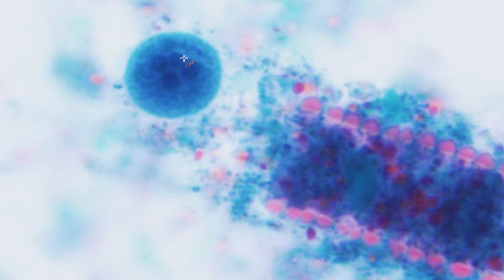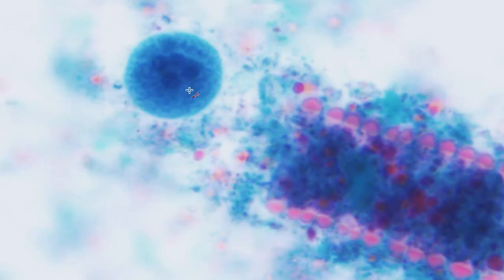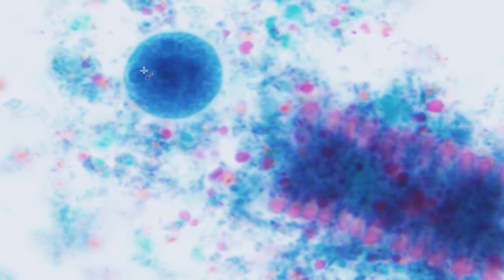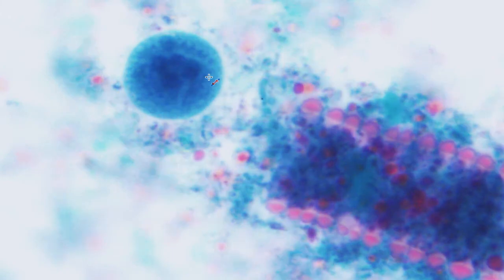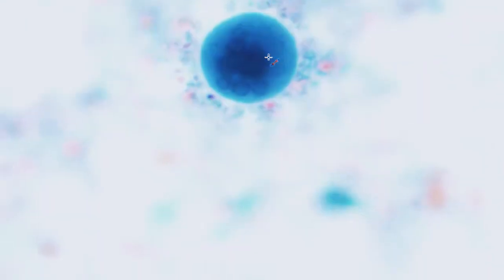Here is another cyst of Entamoeba coli, 4, 5, 6, 7, 8 nuclei. And you'll see uneven peripheral chromatin. You have to kind of imagine a little bit, but I think it's a bit heavier there. Quite eccentric karyosome on that particular nucleus. The nuclei are quite small compared to the size of the cyst as well in many cases.